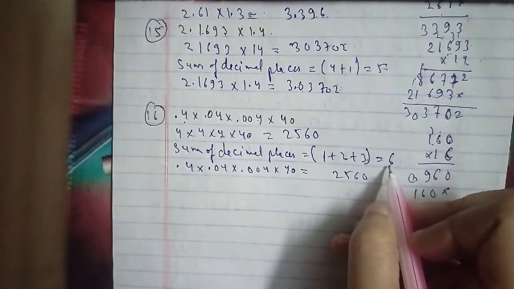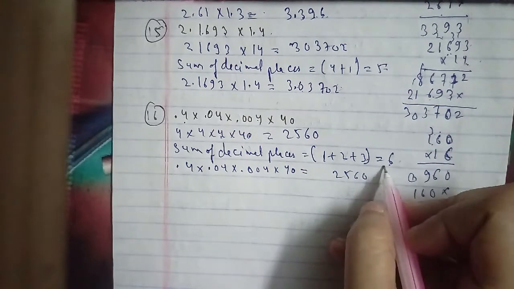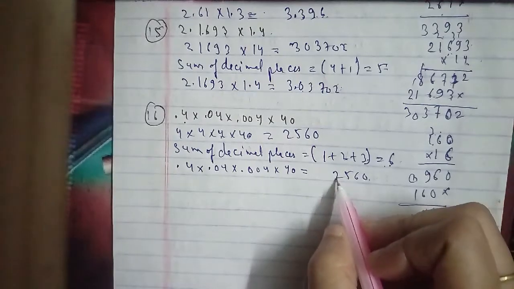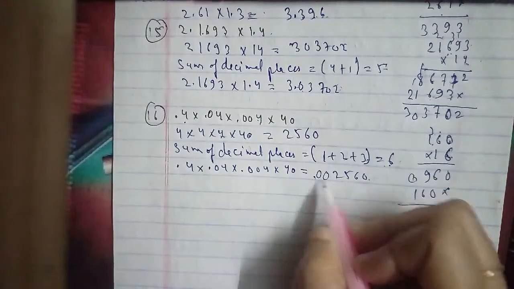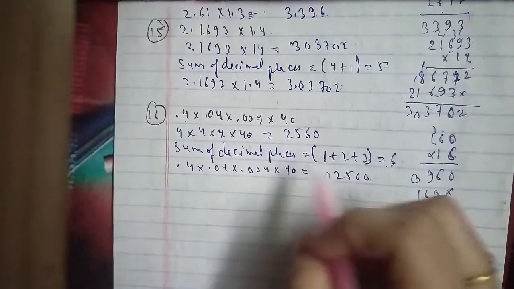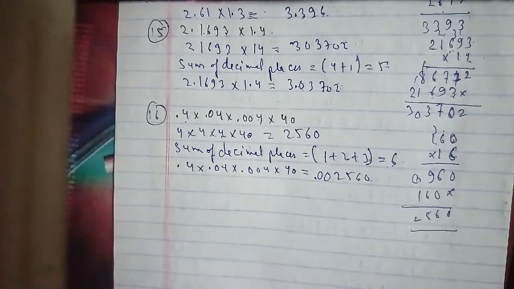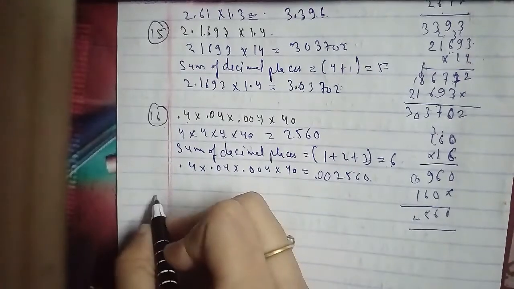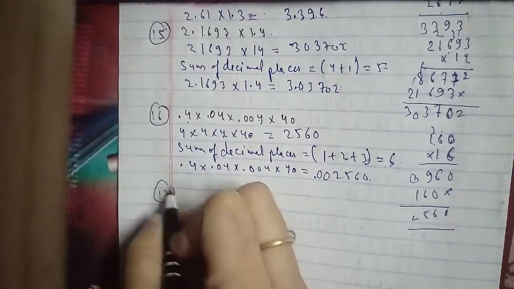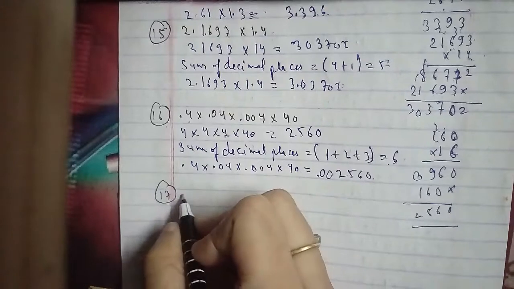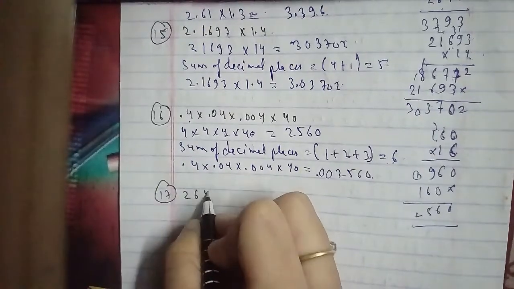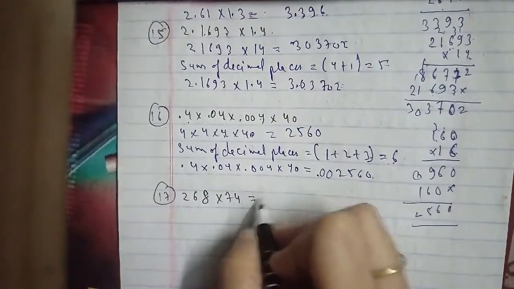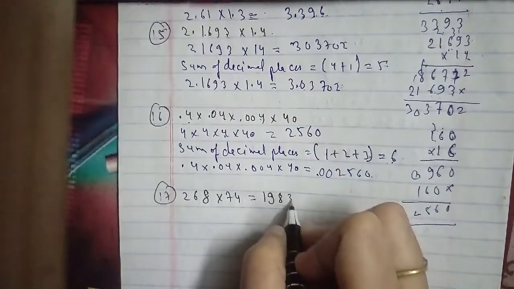Given that 268 multiply 74 equals 19832, we have to find the value of 2.68 into 0.74. ठीक है, तो इसमें क्या करना है, हमको इसकी वैल्यू दी हुई है 268 इंटू 74 की, और अब हमको फाइंड करना है 2.68 into 0.74.